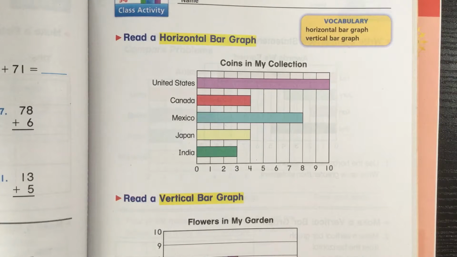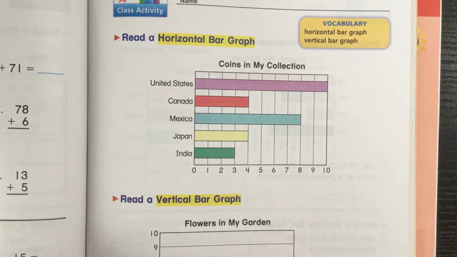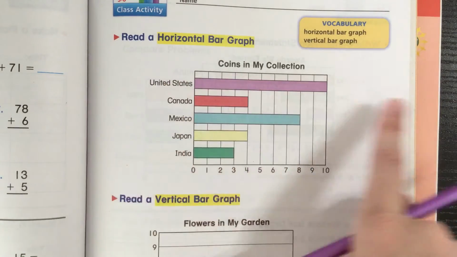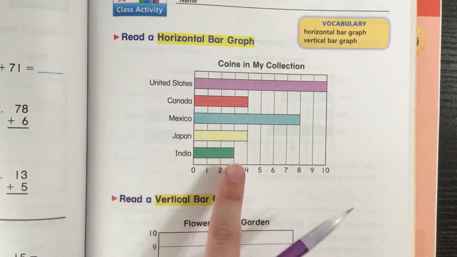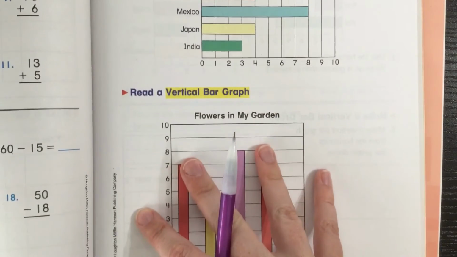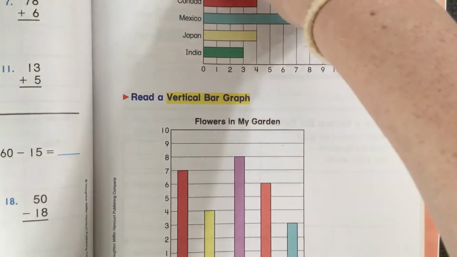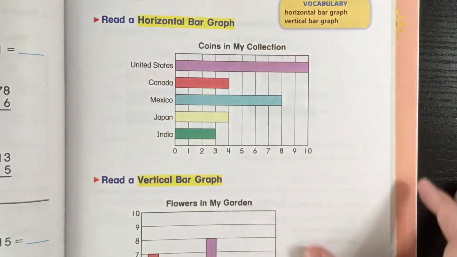Today we'll talk more about bar graphs. There are two types of bar graphs. There are horizontal bar graphs. They have bars going horizontally. And there are vertical bar graphs that have bars going vertically. Let's start looking at our horizontal bar graph.